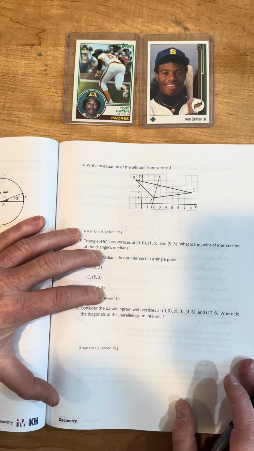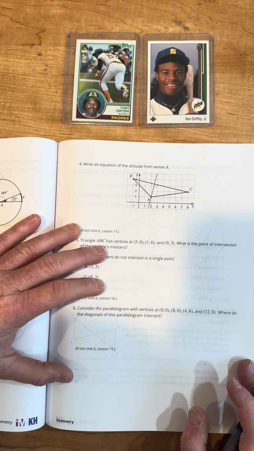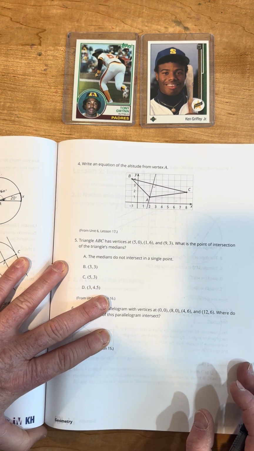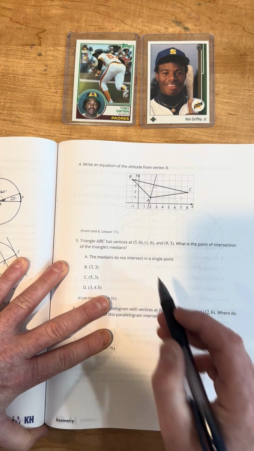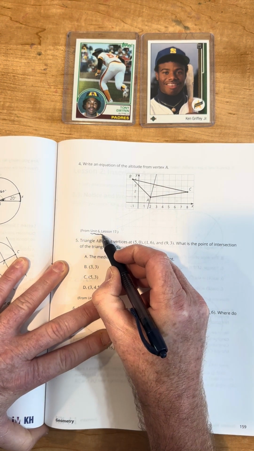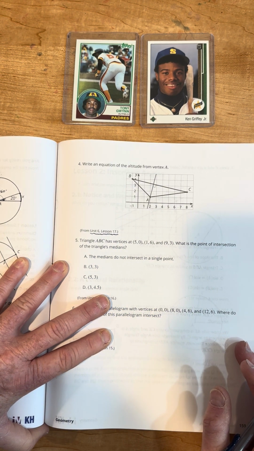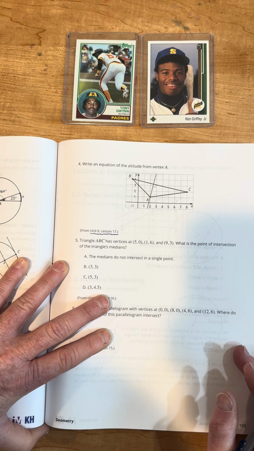It's pretty cool. Okay, write an equation of the altitude from vertex A. Okay, equation. Oh, that's unit 6, lesson 17. Which we didn't cover, but I want to try this.